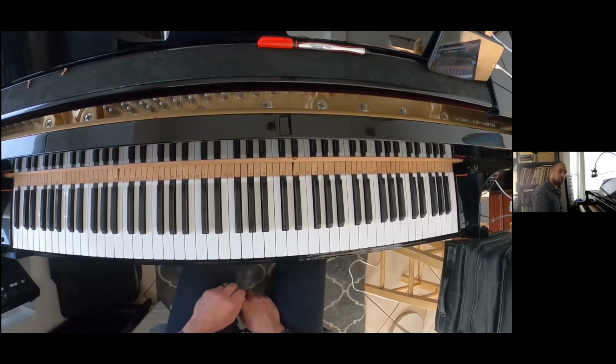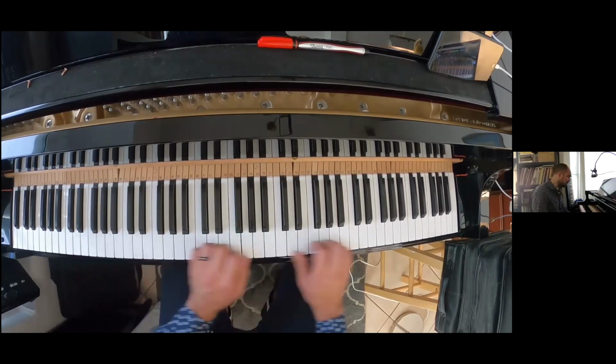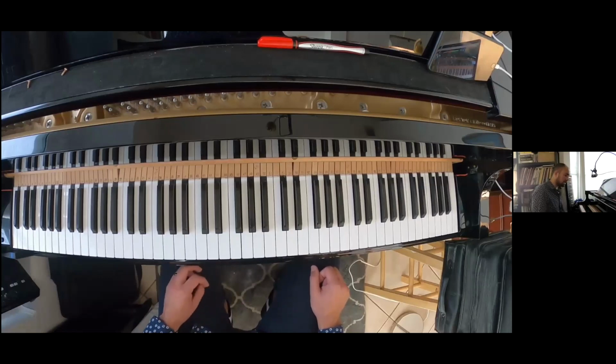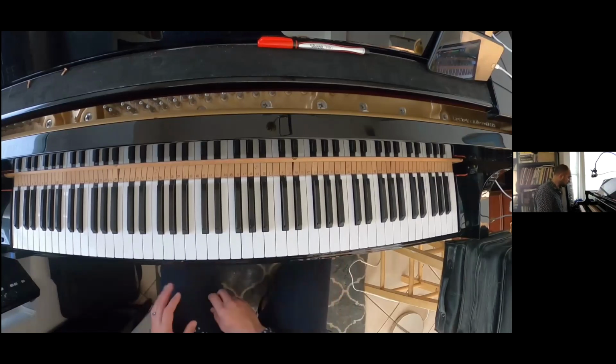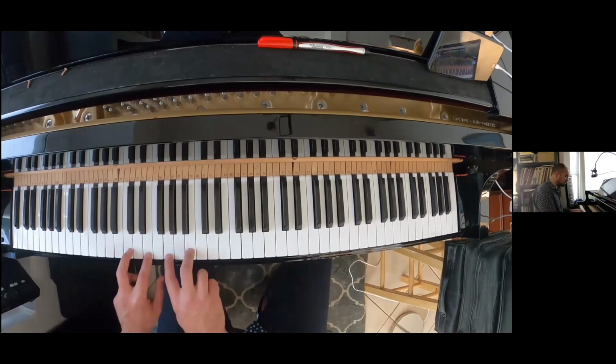And so that's a good thing to practice, although it's not the same as the 8-note scales. Okay, so that's major 6 and major 7.